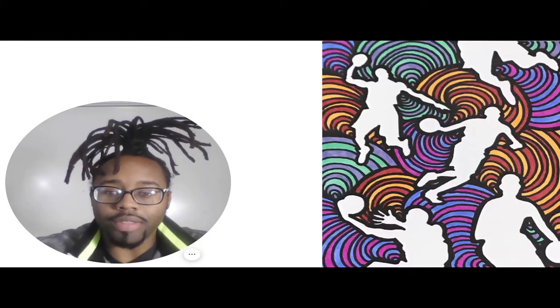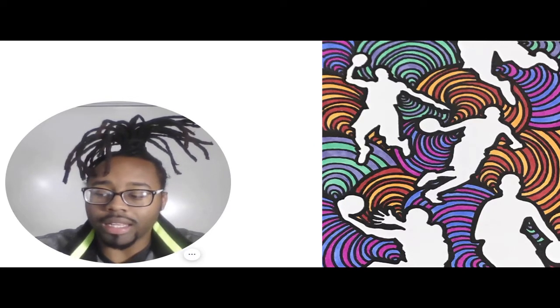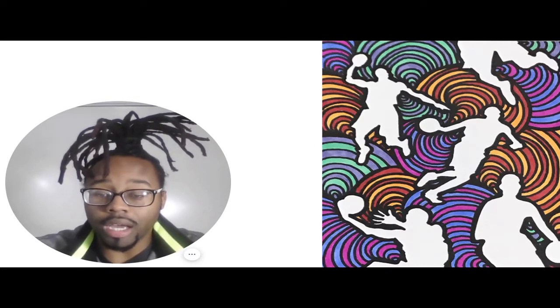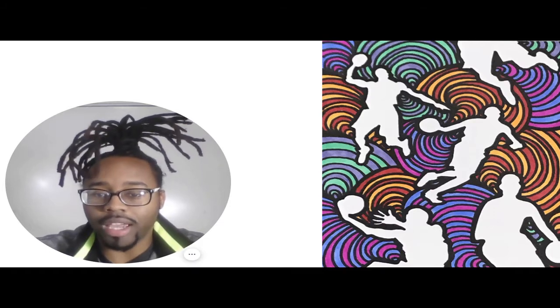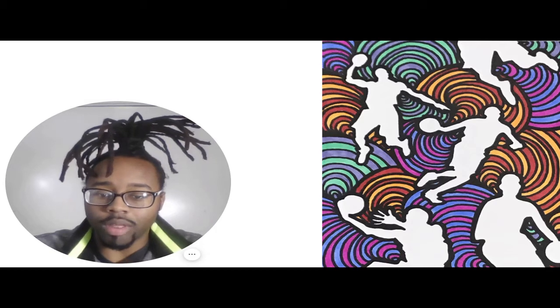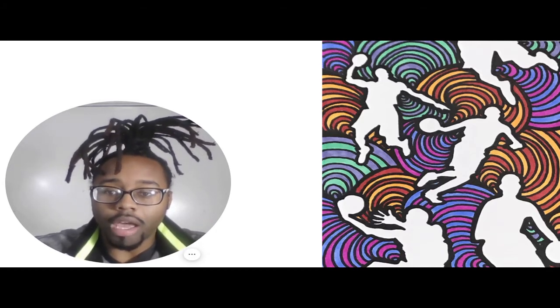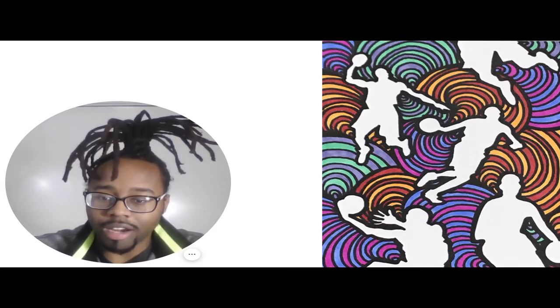In this example, the shape is different, but it is similar enough that you are still creating movement and rhythm. All of them are basketball positions, and all of them have a basketball in their hand.